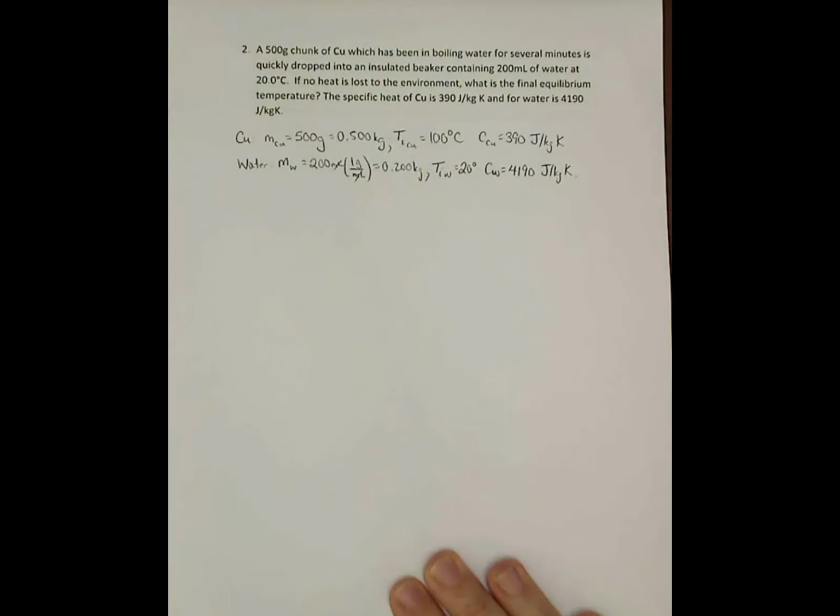So you notice this specific heat is in joules per kilogram Kelvin. That's the same units as joules per kilogram degree C, because again, remember, 1 degree C temperature change is also 1 degree Kelvin temperature change.